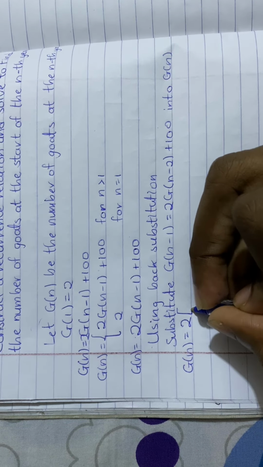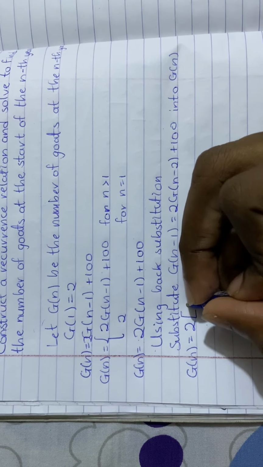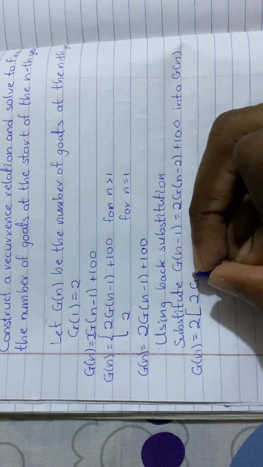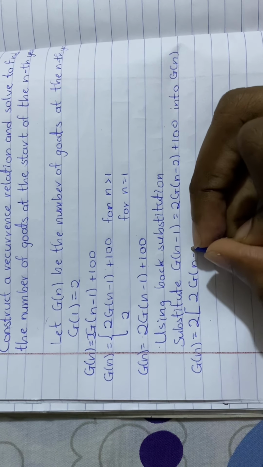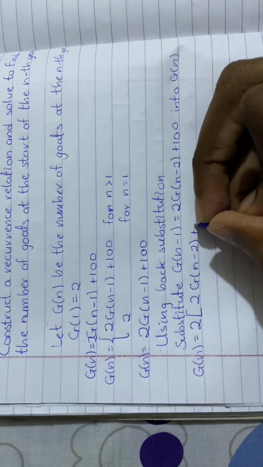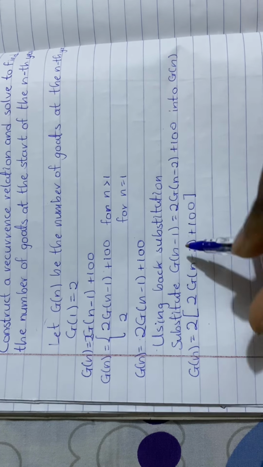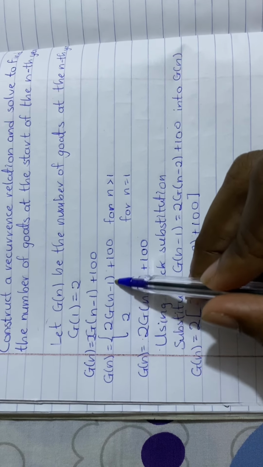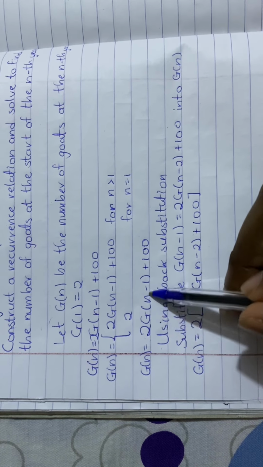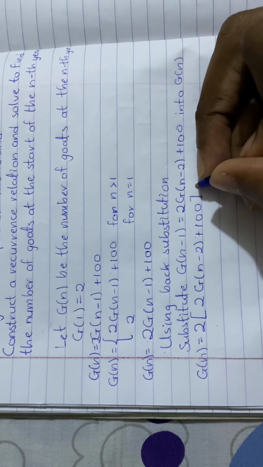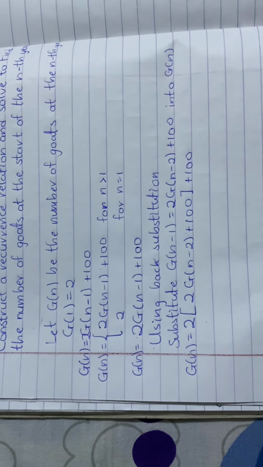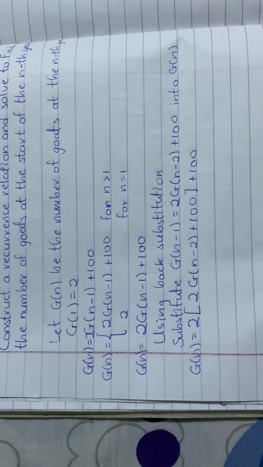So let's make a bracket: 2g of n minus 2 plus 100. Let's close our brackets. All this here is g of n minus 1, that is 2g of n minus 2 plus 100, plus 100. So this is how it works.